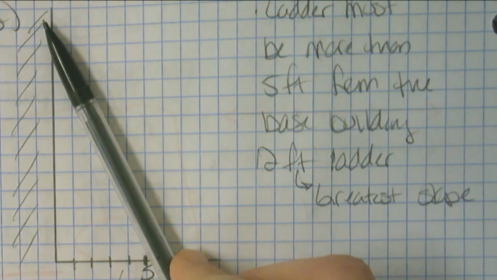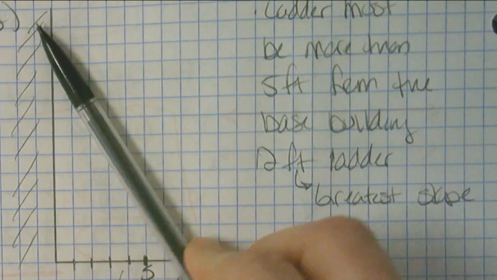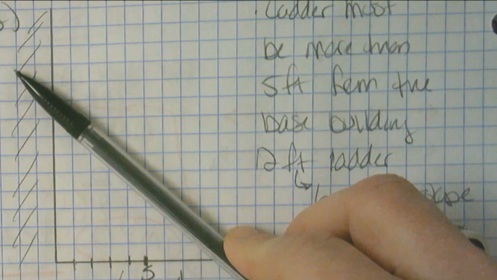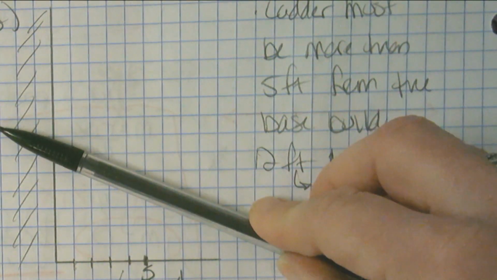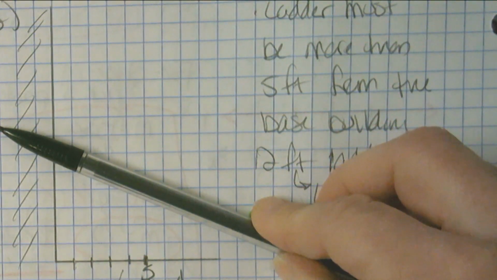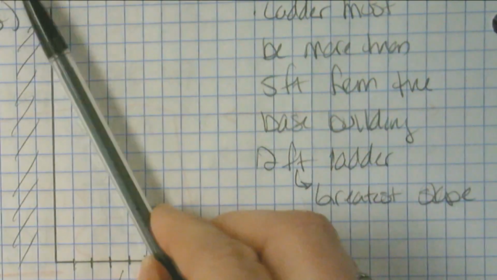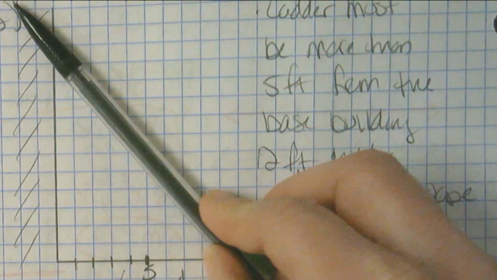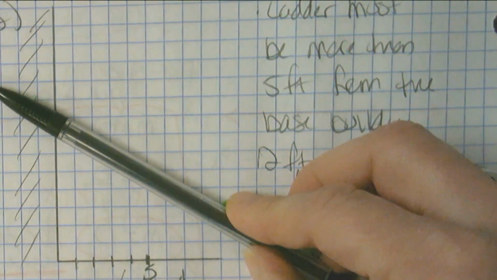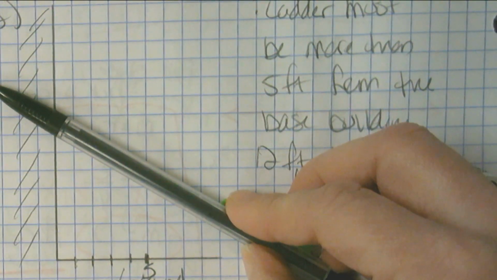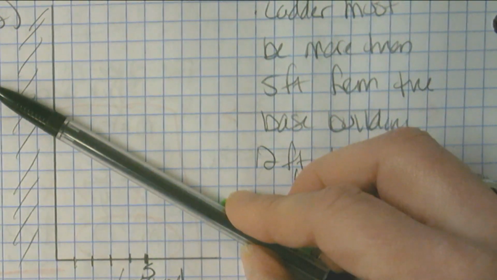If the base of my ladder goes away from the edge of the building, what happens to my slope? Everyone sit up to their desks. As the base of my ladder goes further out from the base of the building, what happens to my slope? Christian? It decreases.